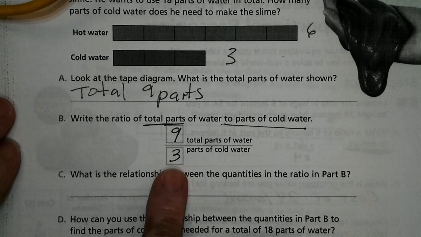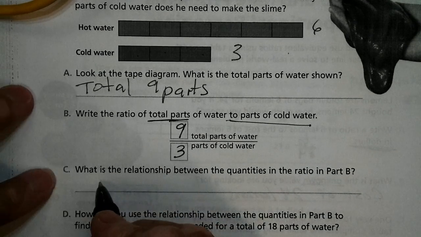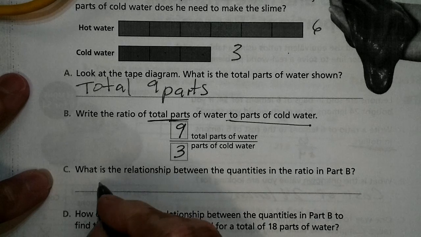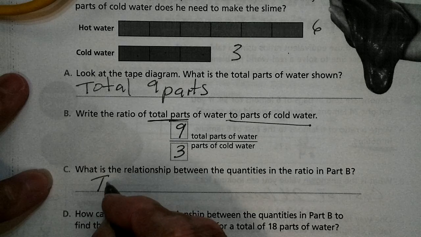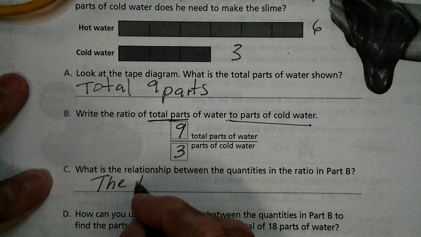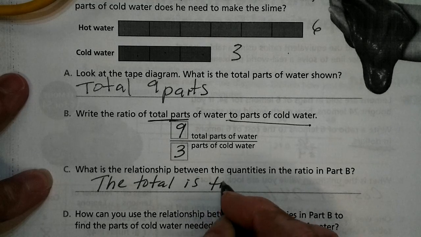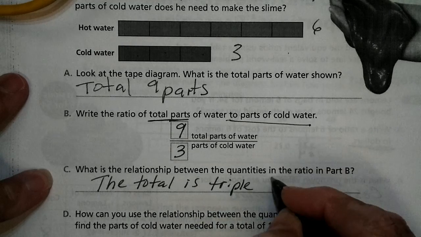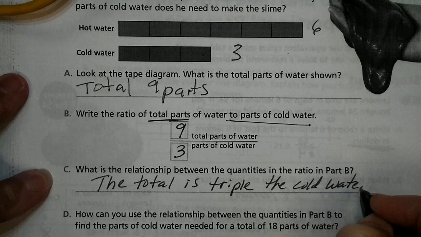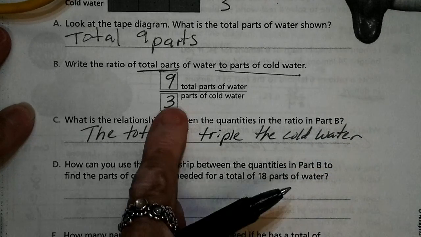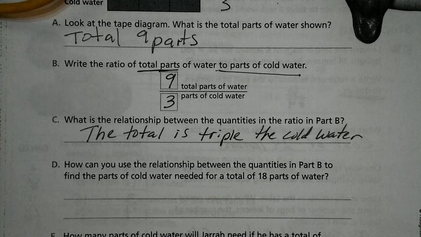So what is my relationship? Total to cold. If you multiply 3 by 3, it'd make 9. Yep. So the total is triple, right? The cold water. Because just like Clementine said, if I multiply 3 times 3, I get 9. So it's triple the amount.